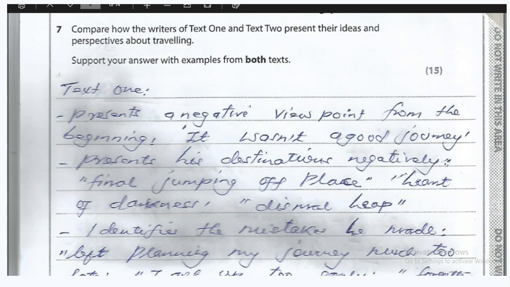So text 1, we can see it presents a negative viewpoint from the beginning. It wasn't a good journey. So we can see what we call negative lexis. We can see negative presentation, that it wasn't a good journey. So you can see the disposition of the writer, of the author, tells us it wasn't a good journey. So that's a negative stance that is taken.